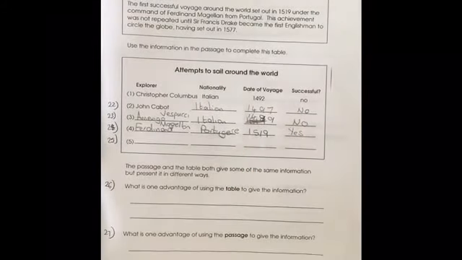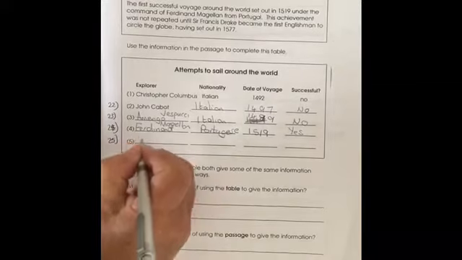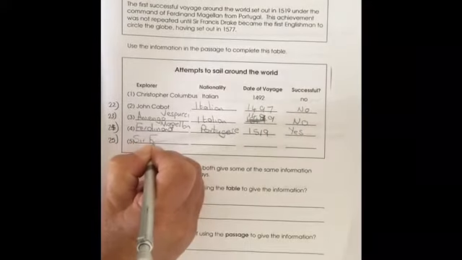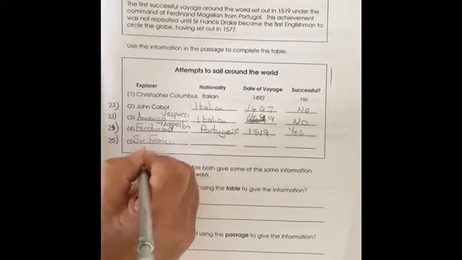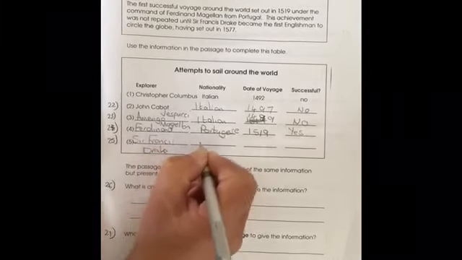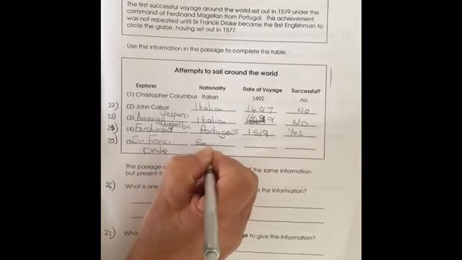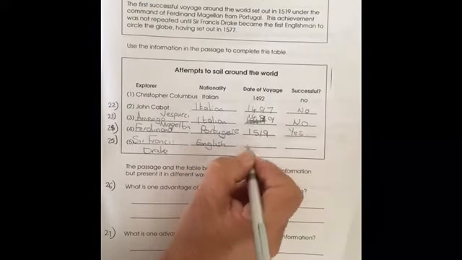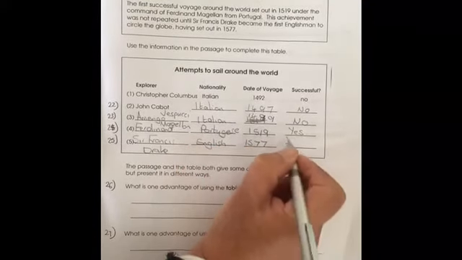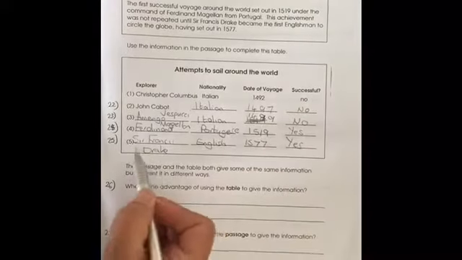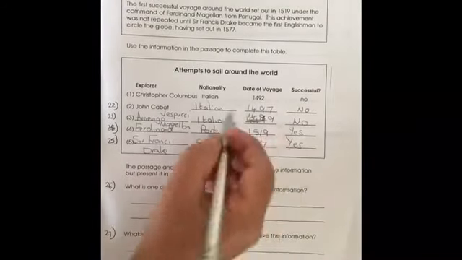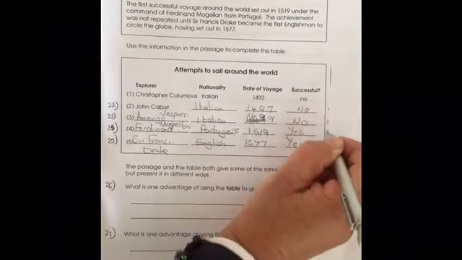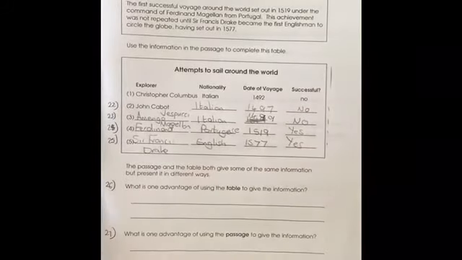And then the last one to go was Sir Francis Drake. He was English. He set out in 1577 and he was successful. Now, there were 4 lines that you completed, so you get 1 mark for each of those that you get fully correct.